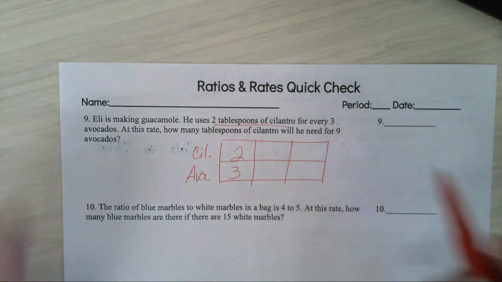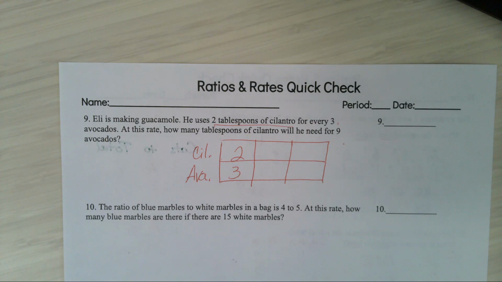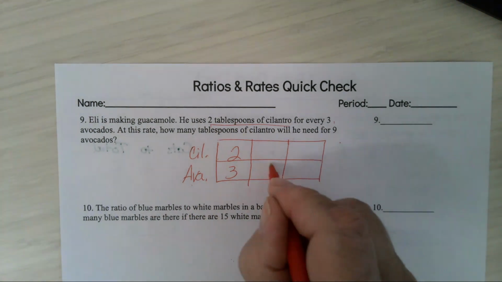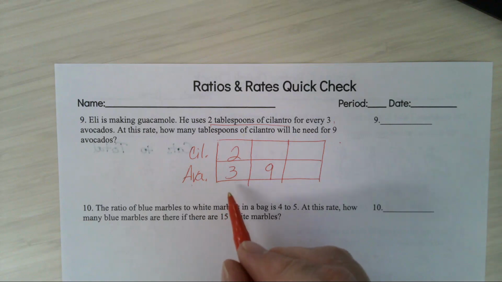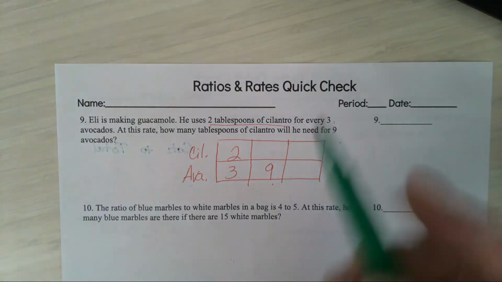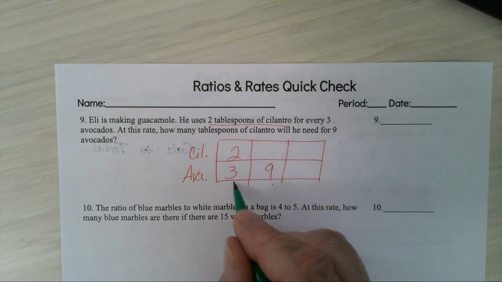Does 9 go with avocados or does 9 go with cilantro? What does the 9 go with, Renner? Does the 9 go with cilantro or avocados? Yes, so we're going to put the 9 on the bottom. Now, it's friendly. Can 3 turn into a 9? Yes, it can. How does a 3 turn into a 9? Times 3.